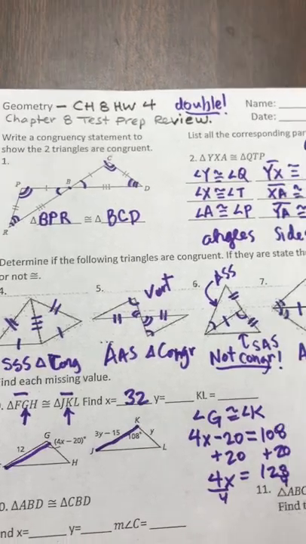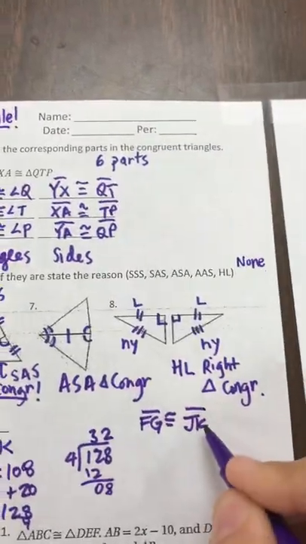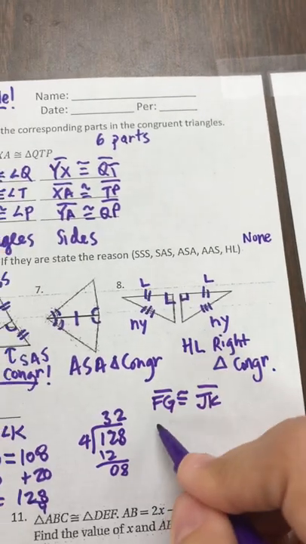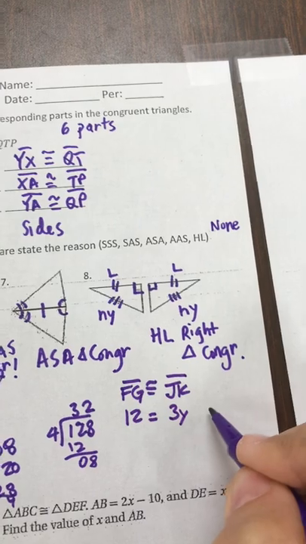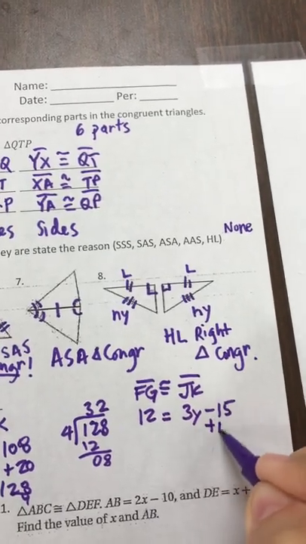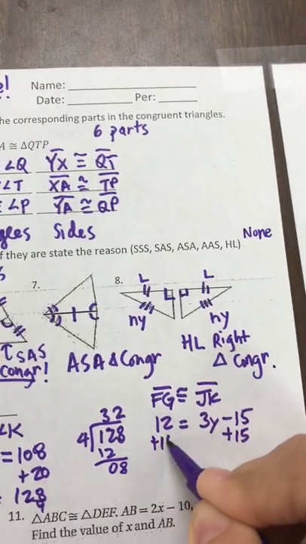JK matches FG because they're first and middle. We know that's 12, and that's 3y minus 15 using our diagram. Now let's get y by itself.